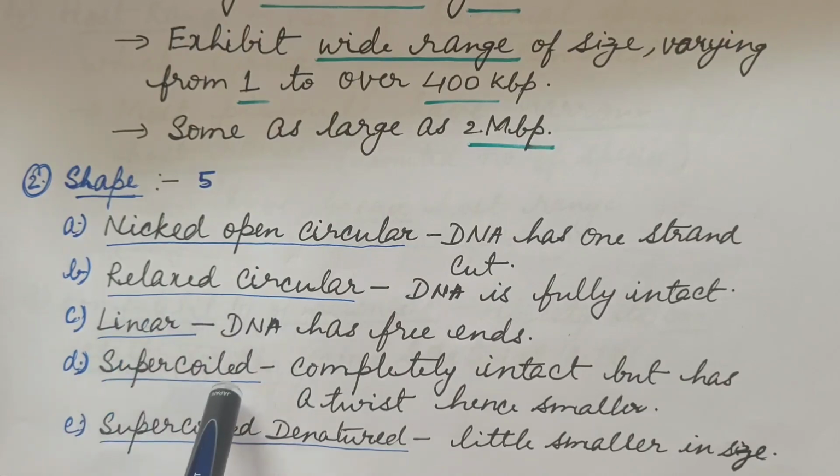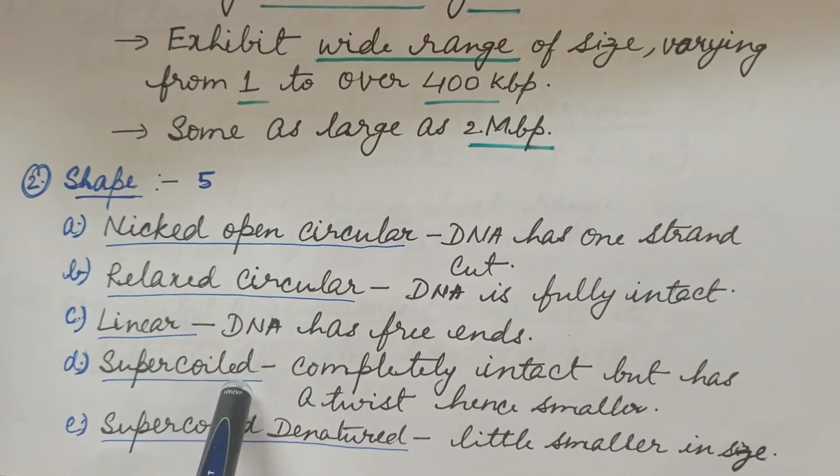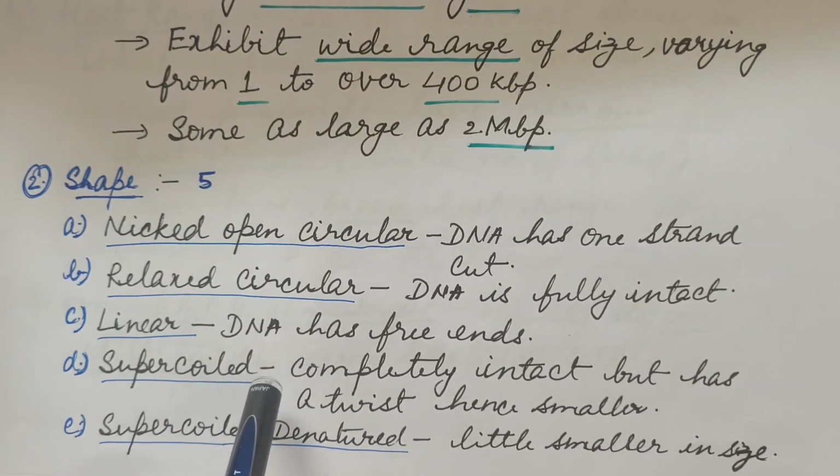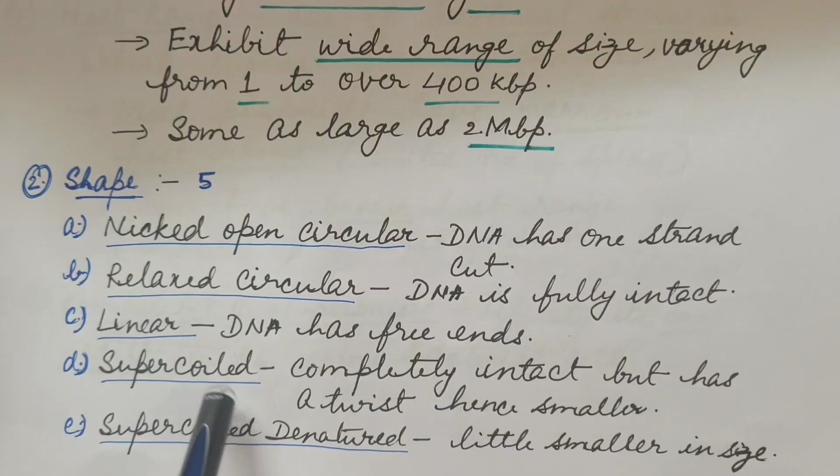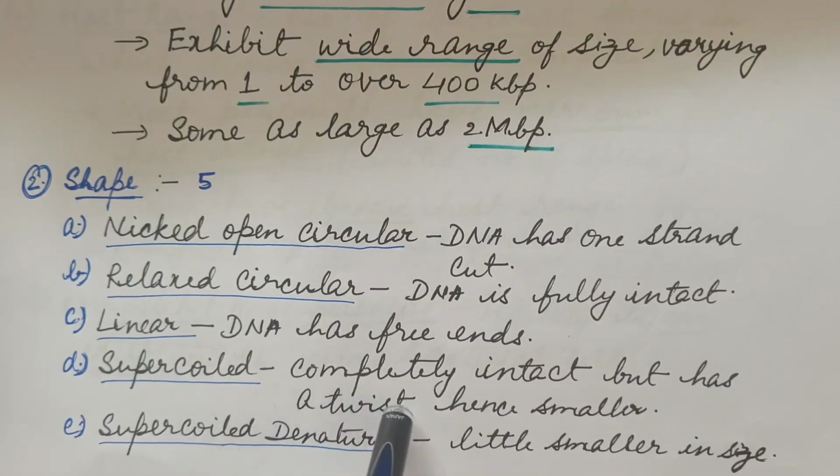This supercoiling we have already discussed in a separate video. You can refer to that video. The link is given in the description box. Supercoiled denatured. So these are also supercoiled but some part is lost due to denaturation. Hence, these are a little smaller in size.